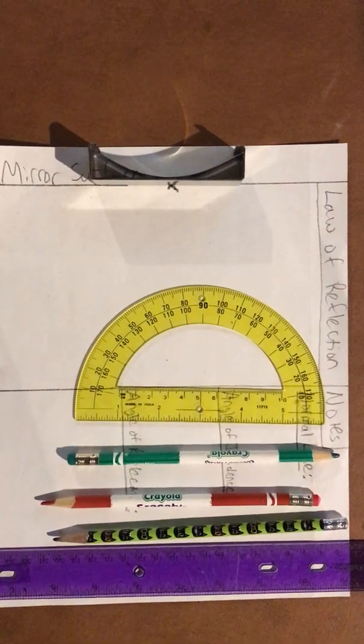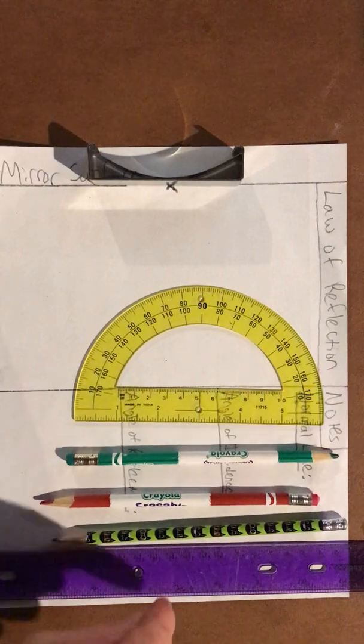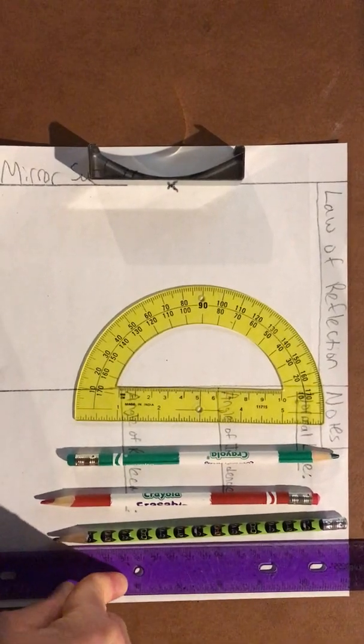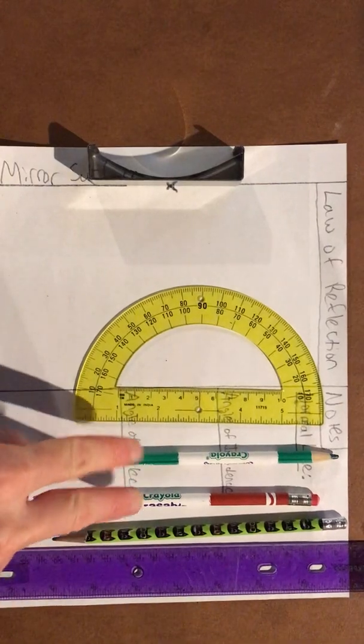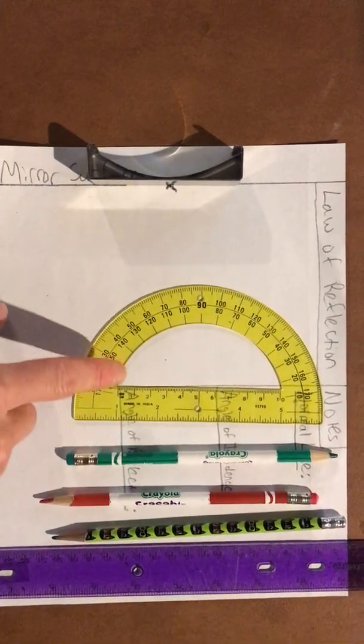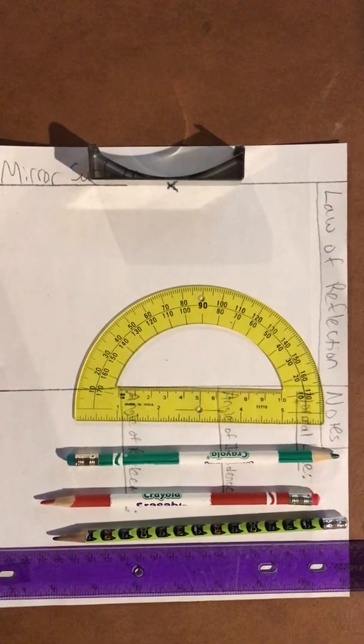All right, before you start this video, I want you to grab these supplies. One ruler so you could draw straight lines as a straight edge. One regular pencil. Two colored pencils. I have red and green. And you can print the protractor picture that we posted.